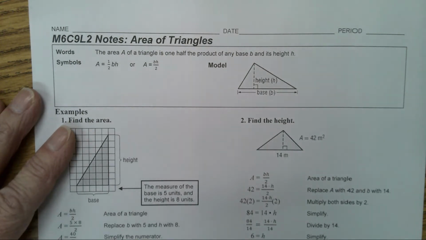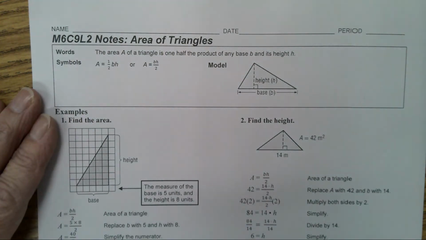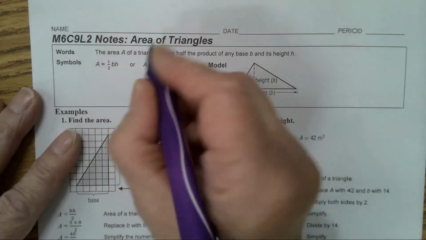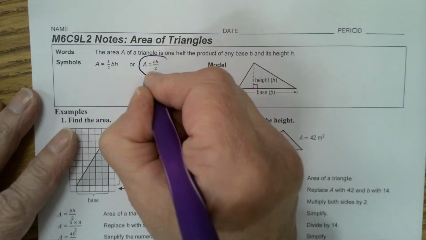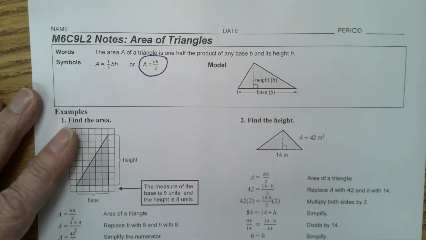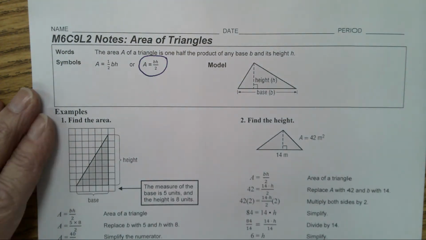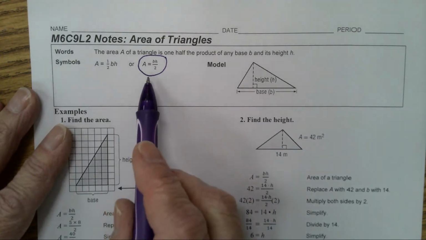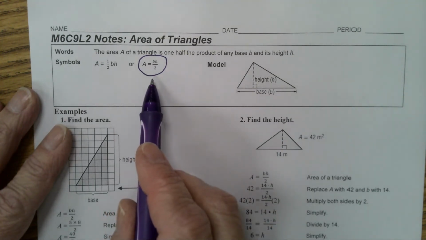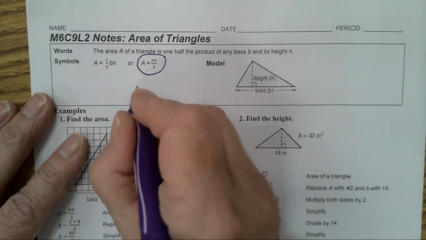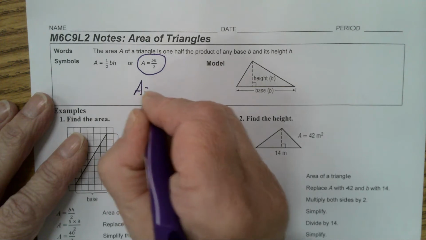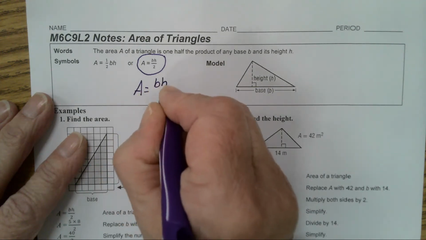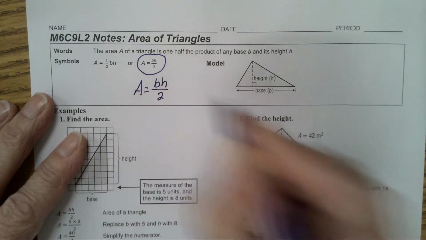I have found that most sixth graders find this one to be the friendliest, especially when you're using a calculator. All right, and since you will be allowed to use a calculator, I am going to refer to this one whenever I am doing the problems most of the time. Any questions on that? So let's write this down. A equals base times height divided by 2.